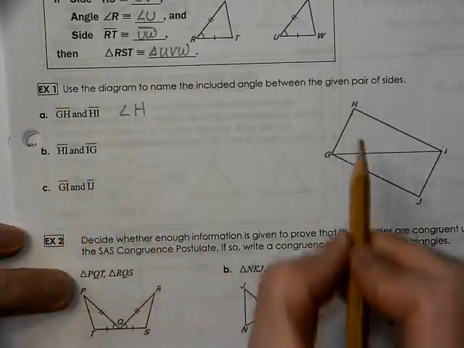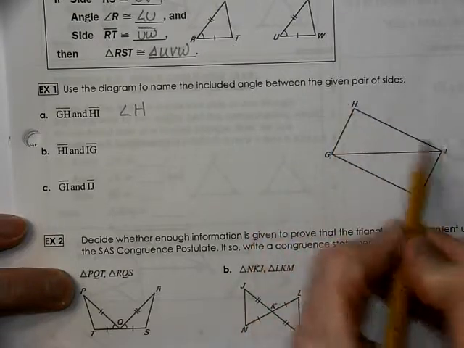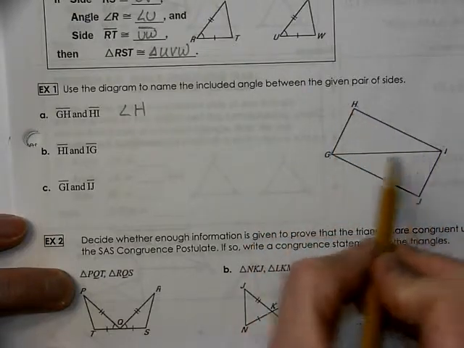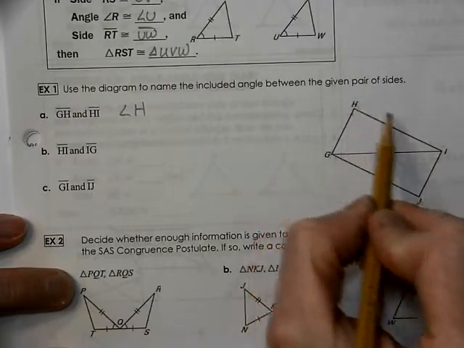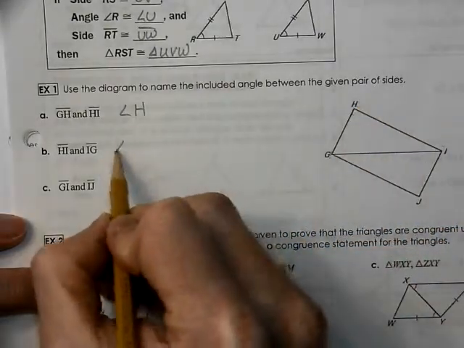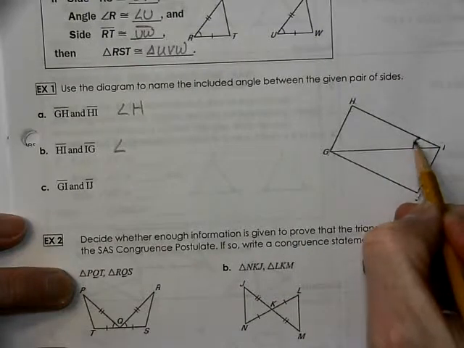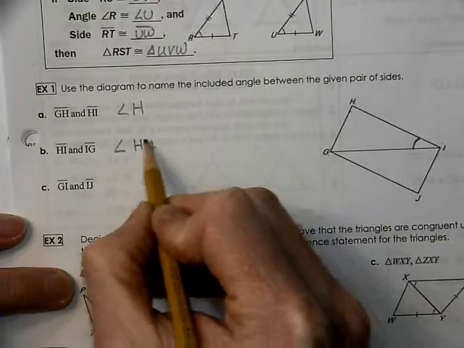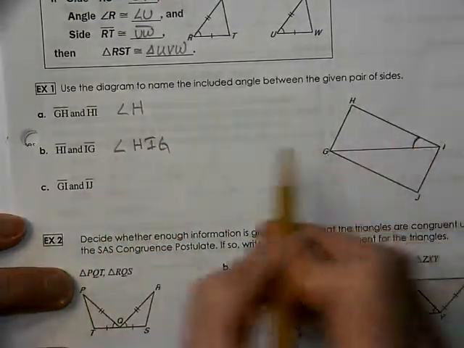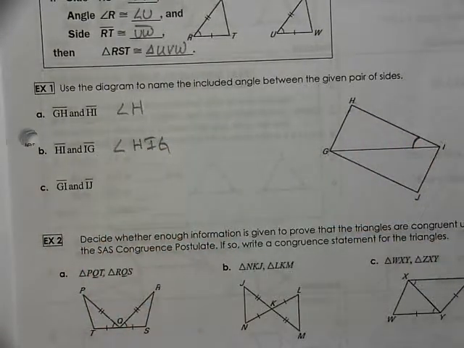Look at another two sides, HI and IG. The angle that's being formed is right here in the diagram. HIG would be that angle. You could not name it with just one letter. You could not name it angle I.